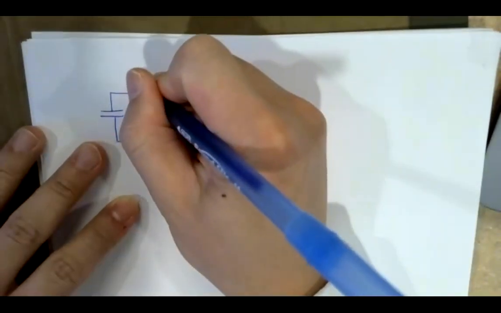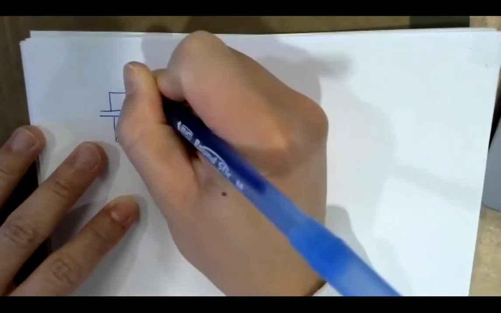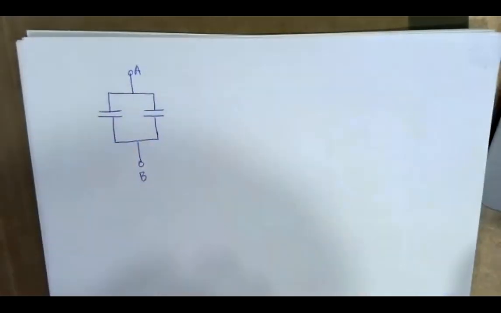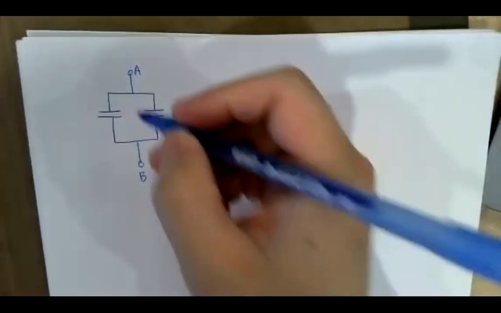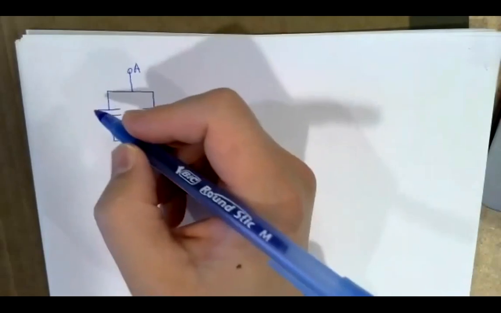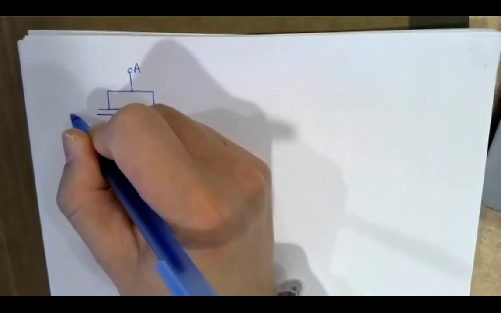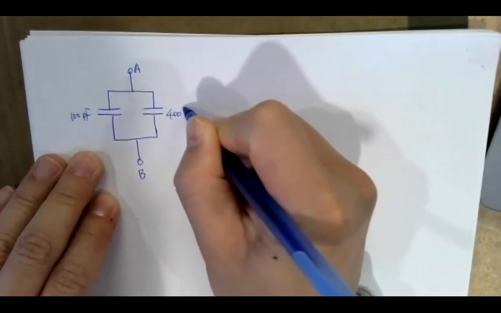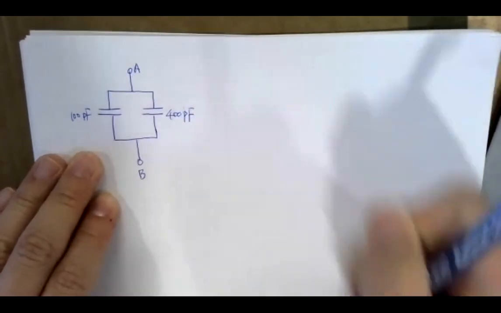So they are parallel to each other. A and B, that's the power source, and the terminals the power source is connected to. Let's say this is 100 picofarad. This is 400 picofarad.